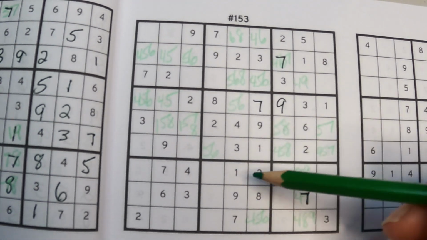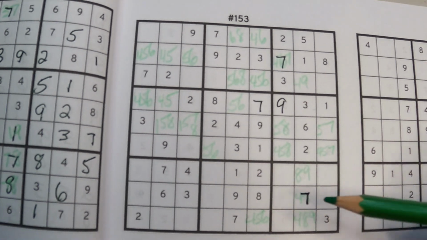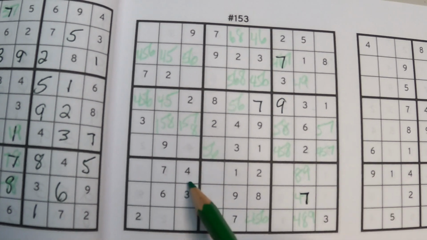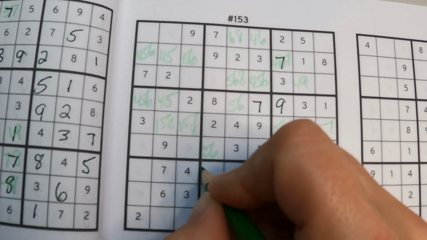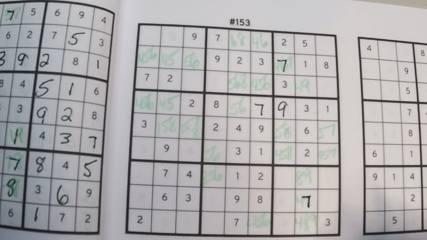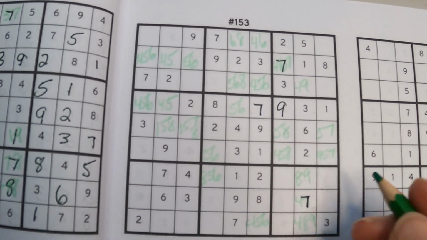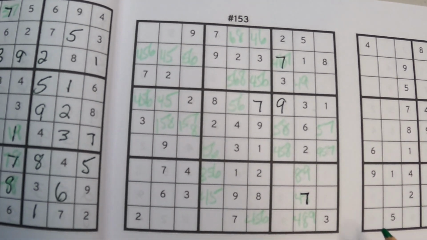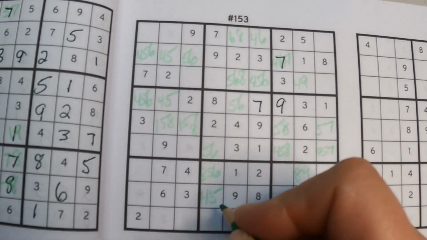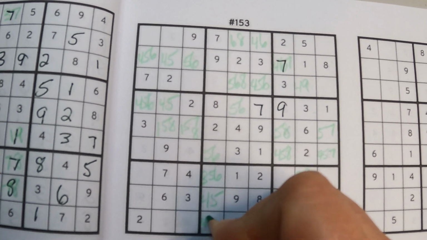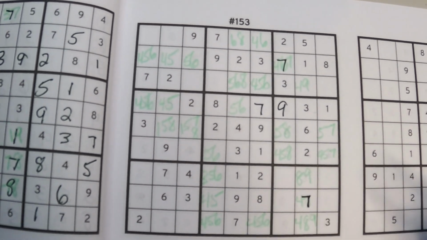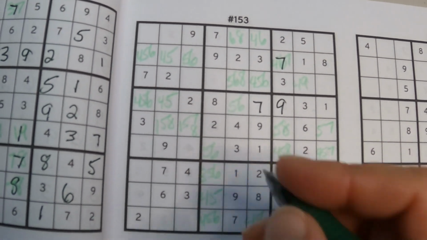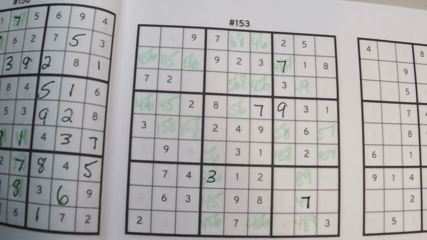If we work on this box, we're missing 3, 4, 5, 6. We've got the 4 here. So 3, 5, 6, 3 and 6 here, so 4, 5, and 3 here, so 4, 5, 6. So it looks like the only place our 3 can be in this box is here.